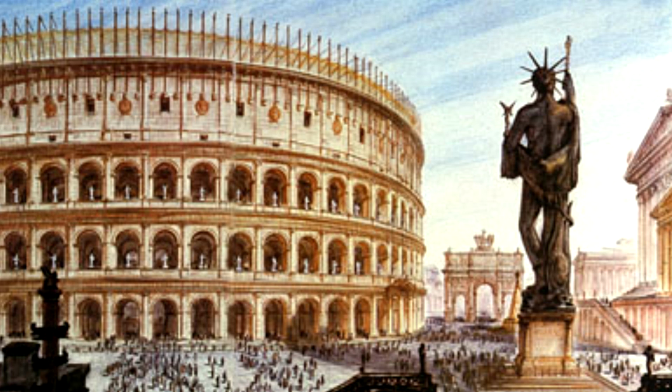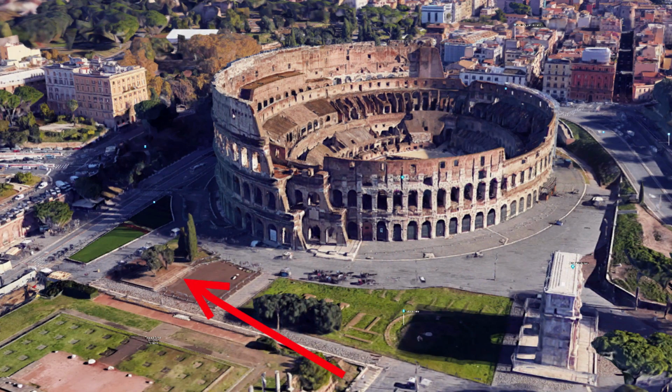The statue is thought to have fallen down or been destroyed sometime after the 4th century. However, this nickname was only later given to the building in the Middle Ages. The statue itself is mostly forgotten about, but its base still survives to this day, which gives us a clear image of where the statue once stood.